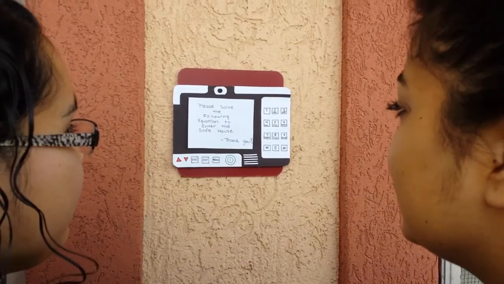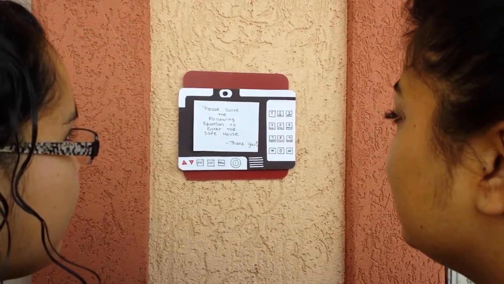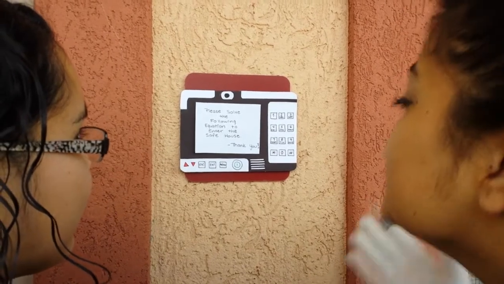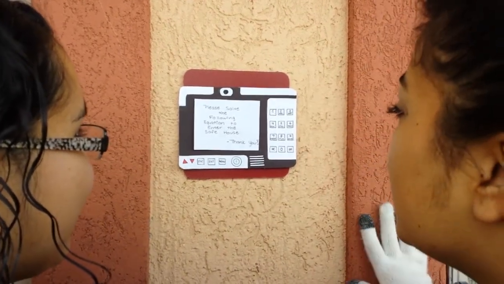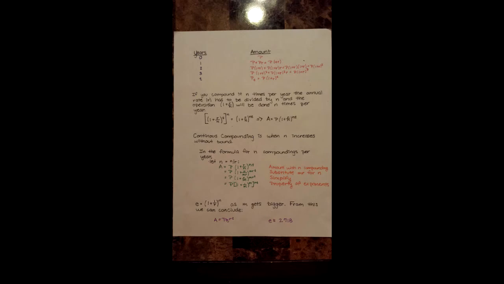Hello. Please solve the following equation to enter the safe house. Thank you. What in the world, are we supposed to solve something now? For letting you answer, I'm going to show you how to do these equations.